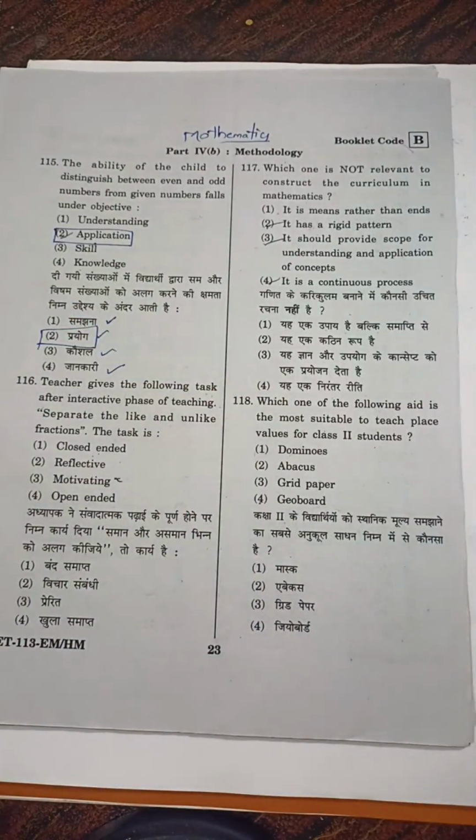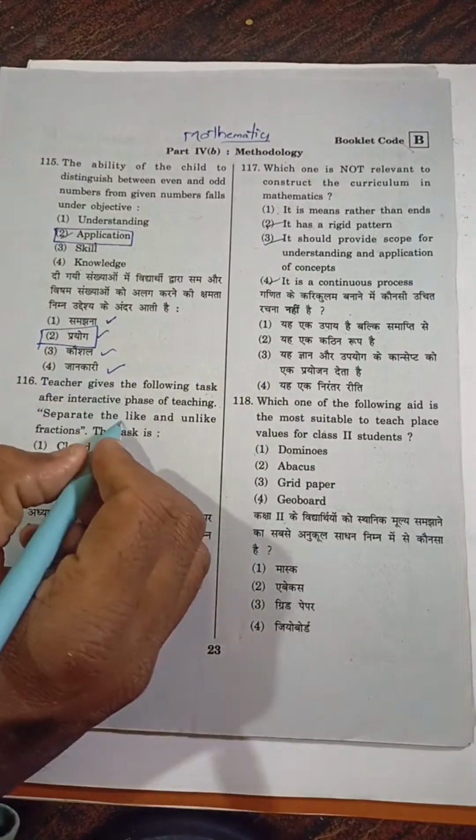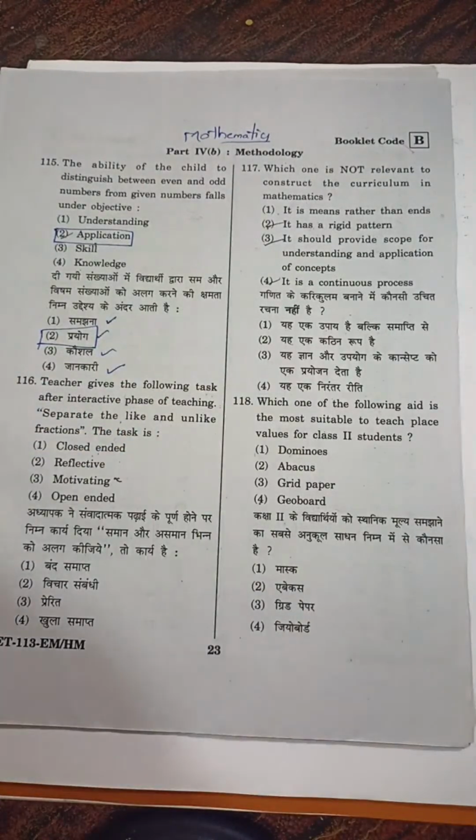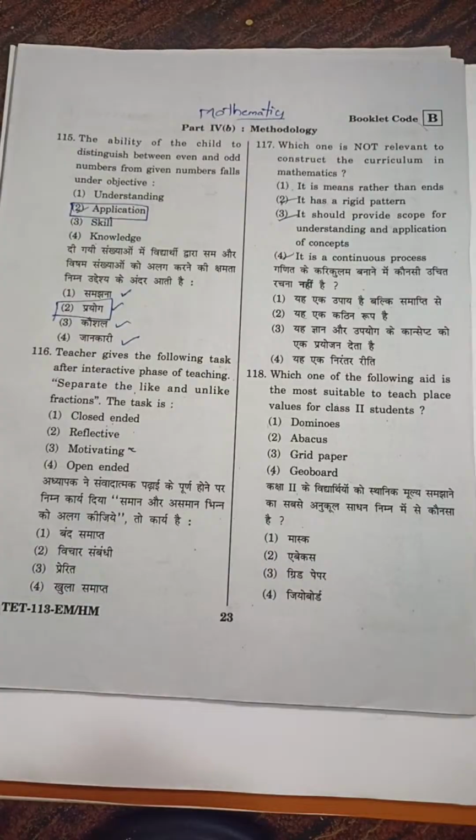Now see question number 116. A teacher gives the following task after the interacting phase of teaching: separate the like and unlike fractions. In this one it is clearly given that we have to separate the like fractions as well as the unlike fractions.